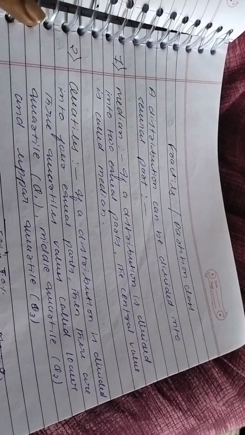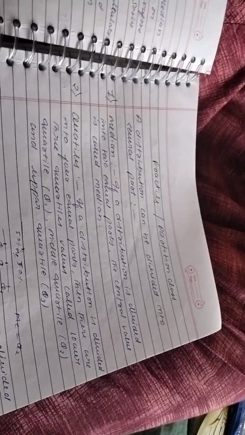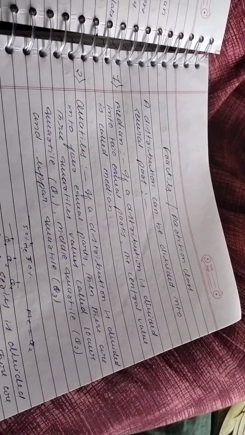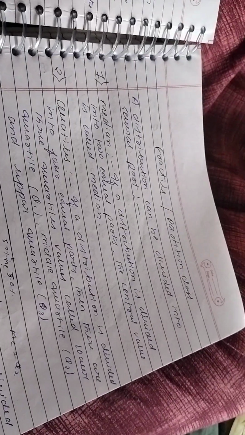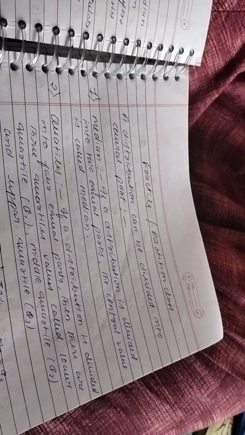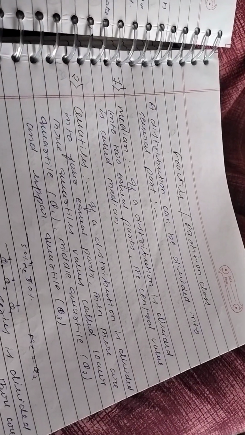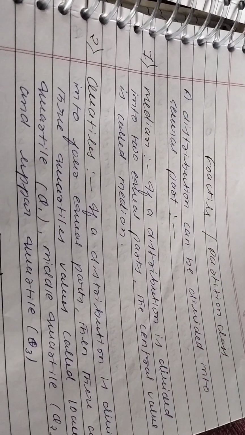If you are studying the quartile deviation, you first have to ensure that you know the concept of the quartile. Then it is very easy to understand the quartile deviation, because it is just similar to the range. So first we need to understand the concept of the quartile.